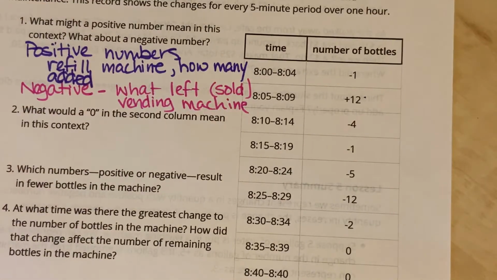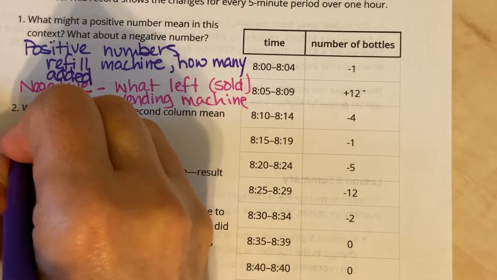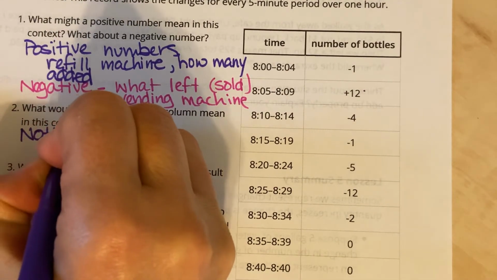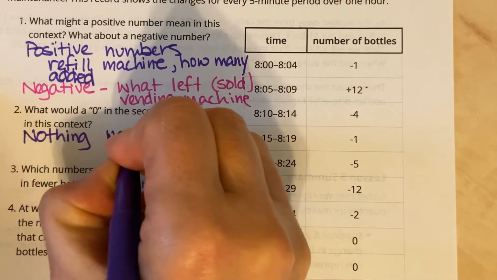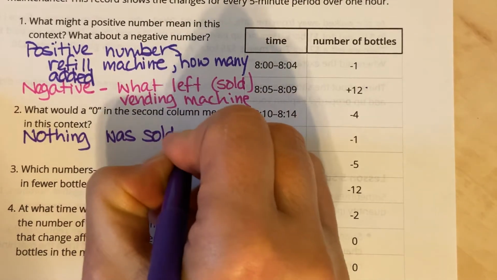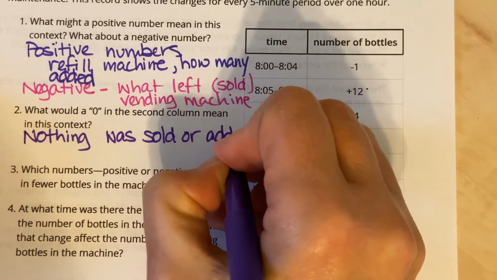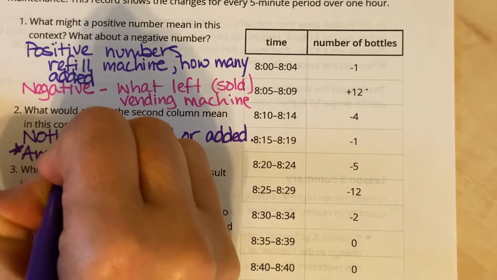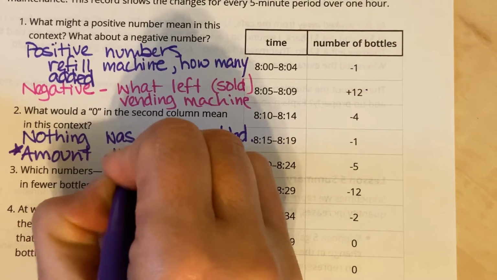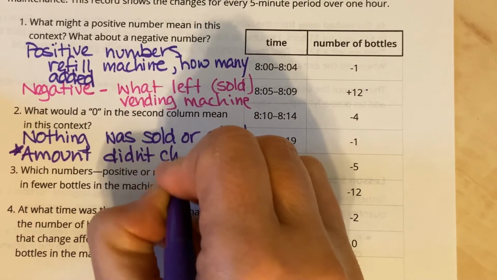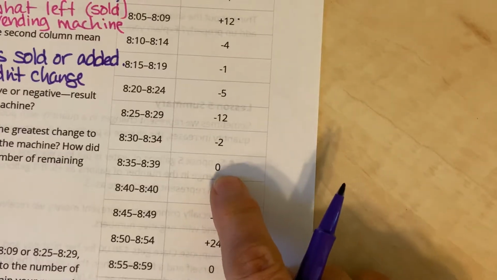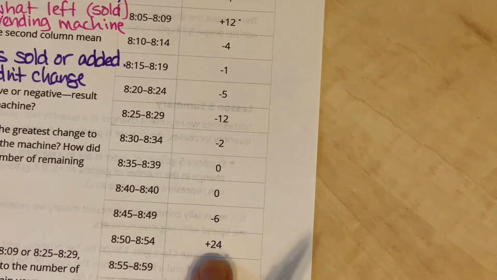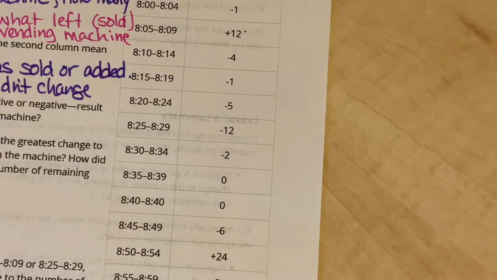That means no bottles were sold and no bottles were added, okay? So nothing was sold or added. It didn't change. The amount did not change. Okay, so it looks like they sold 2, didn't sell any, sold 6, somebody refilled the machine in 24, okay?